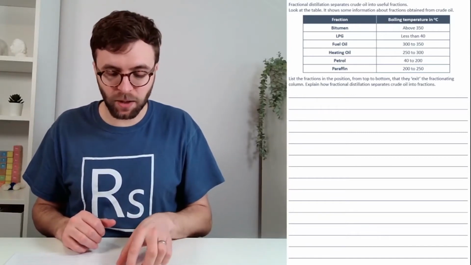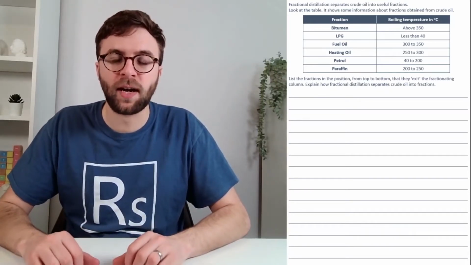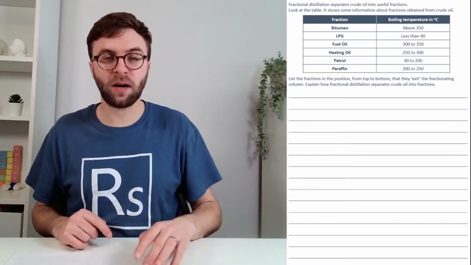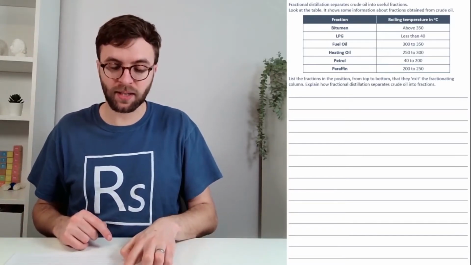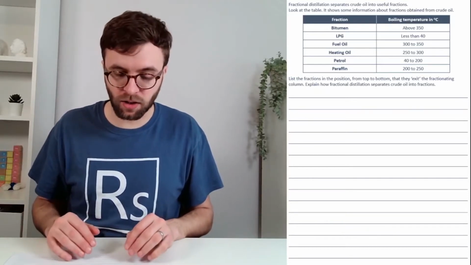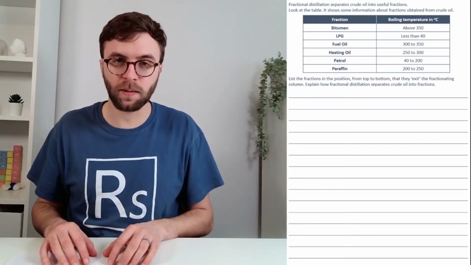And then secondly, explain how fractional distillation separates crude oil into fractions. So with this question, it's a 4-2 split. You're going to get 4 marks for explaining how it separates it into fractions, and then you're going to get 2 marks for listing the fractions in position from top to bottom that they exit the fractionating column.